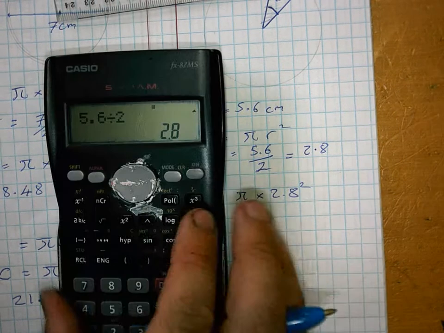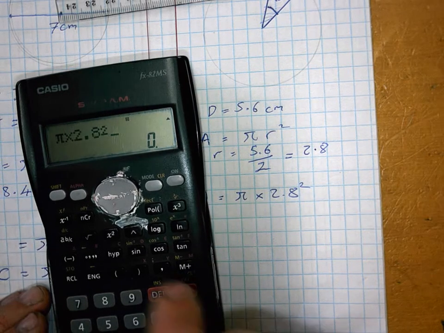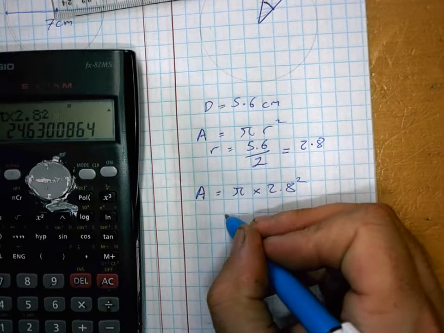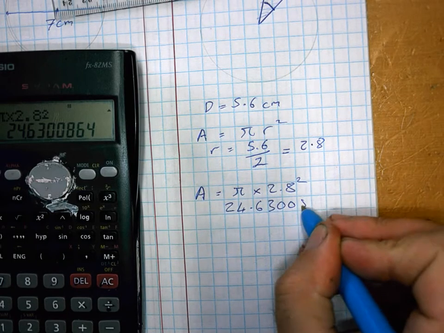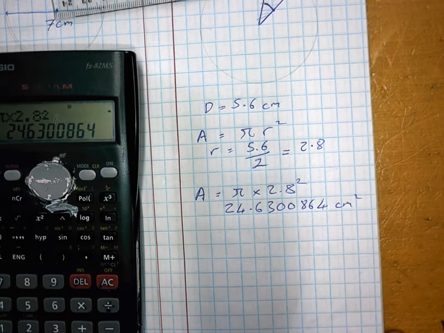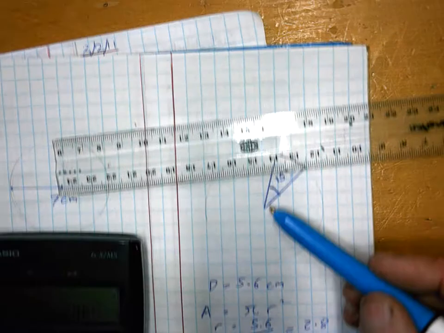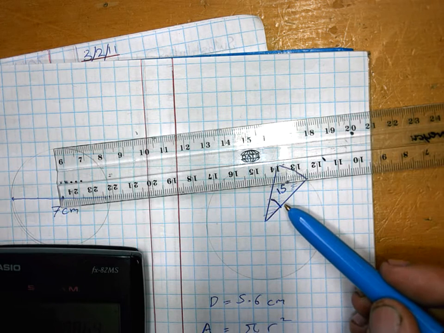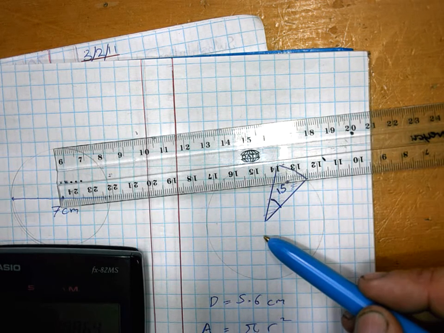And I've already been through that in the other video, so I'm just going to do it for you. And that's 24.6300864 centimeters squared. Now I've written the whole thing out here for a reason. Now remember, I wanted 15 degrees of my circle. All I've found out so far is the area of the whole circle.